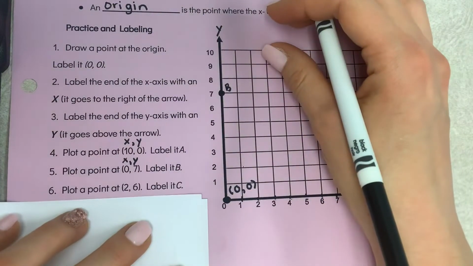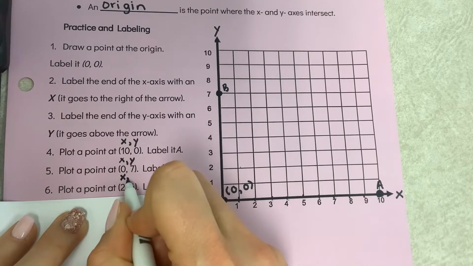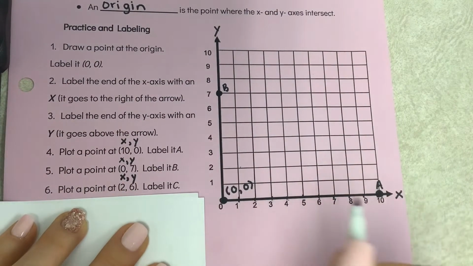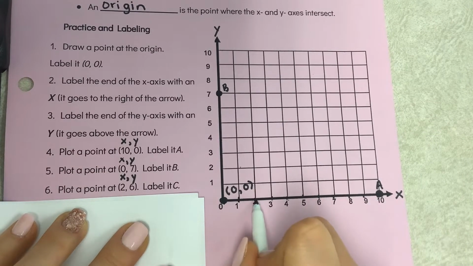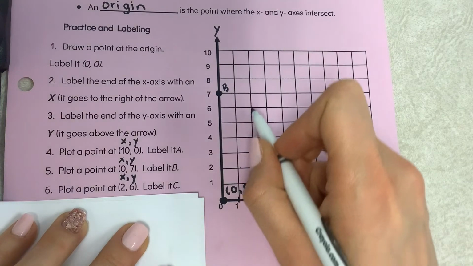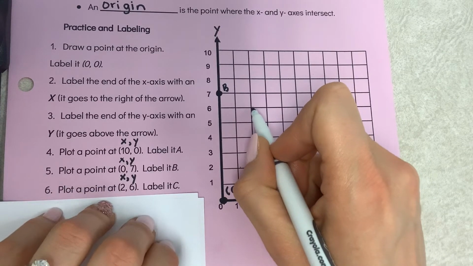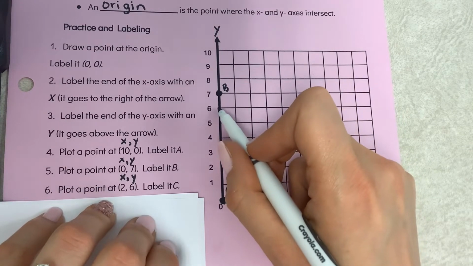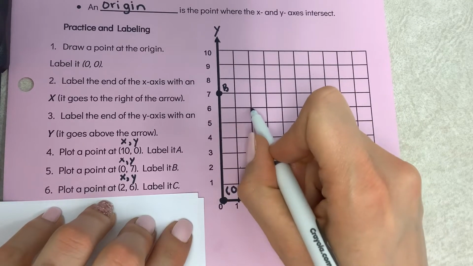Okay, so I have it labeled with the letter. I have my point. Next, number 6, plot a point at 2, 6. Label it C. Back to the origin. I go over 2 and up 6. 1, 2, 3, 4, 5, and 6. And if I ever am not sure how far up I'm counting, I can always follow that line over to see what the value is next to it. And in this case, I know that it's a 6, so I know that I counted up high enough.